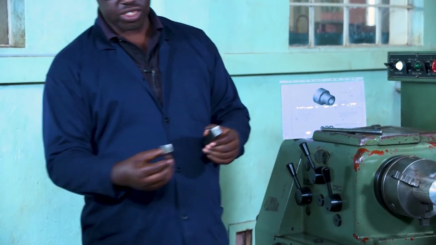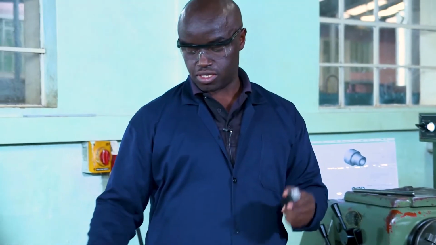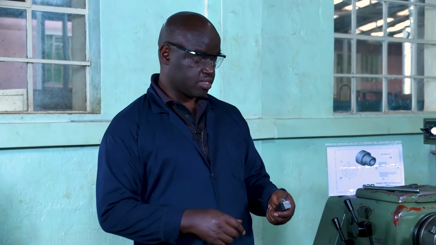Additionally, as the cutting tool material becomes stronger, for example, here I have a cutting tool which is different to this one. The two are different. This one is supposed to work on hard material because it is also hard. So for a cutting tool like this, an insert carbide cutting tool, you can increase the cutting speed.